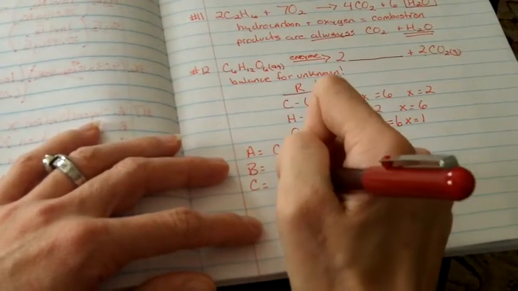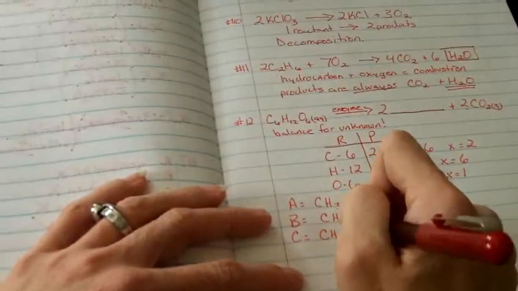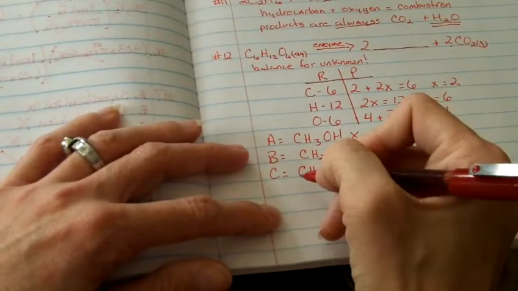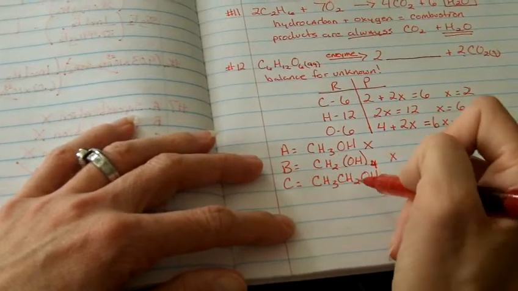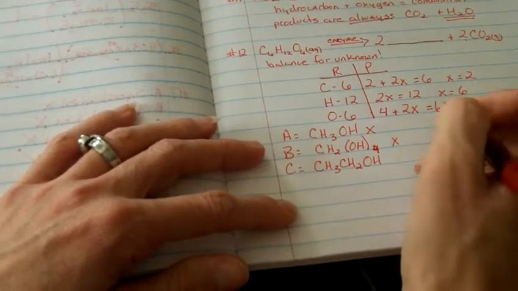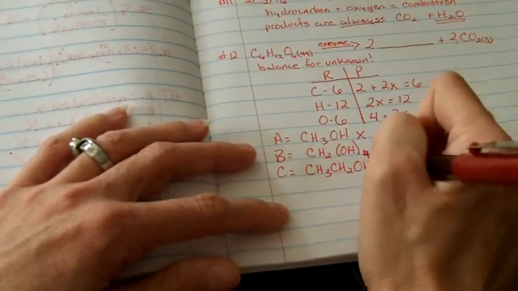Let's look at choice C. We have CH3, CH2, OH. That gives us 2 carbons, 3, 4, 5, 6 hydrogens, and 1 oxygen.